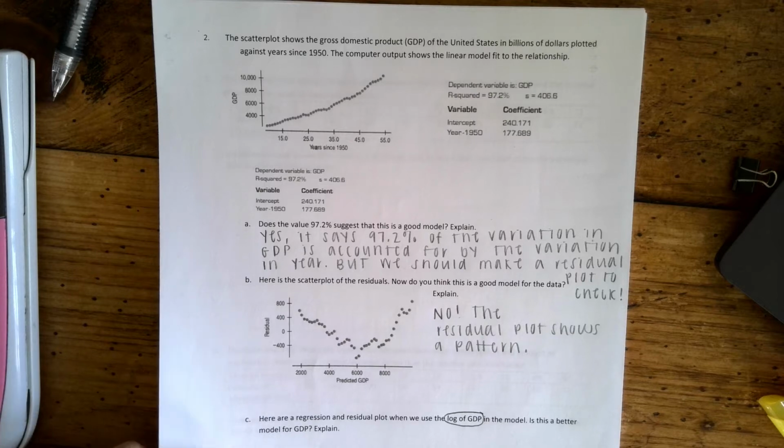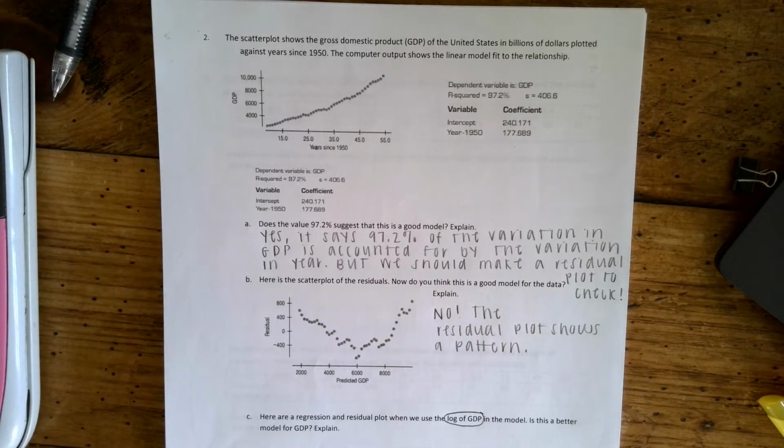Here are my answers for number 2. In part A, it was looking at the r squared value, and you needed to determine if this r squared suggested that this was a good model. I said yes because this means that 97.2% of the variation in GDP is accounted for by the variation in year. That's quite high. It's very close to 100%, but we should make a residual plot to check.